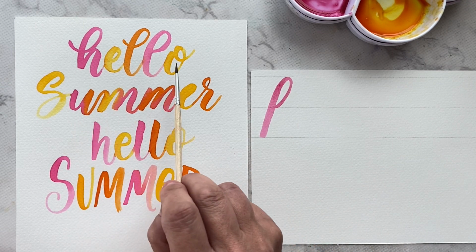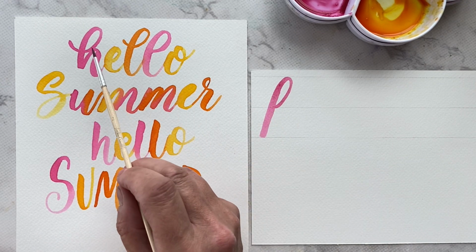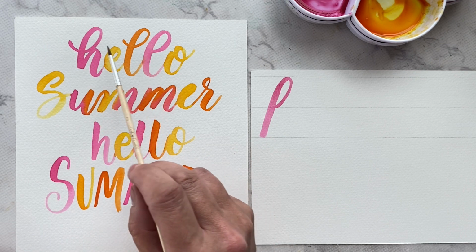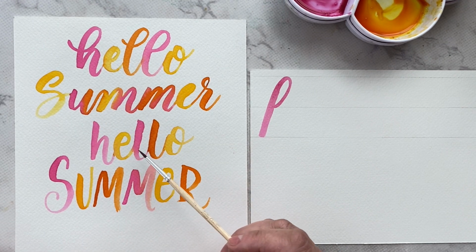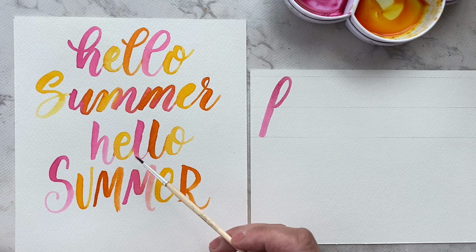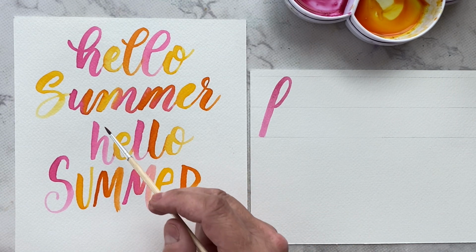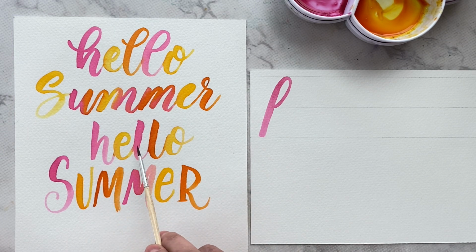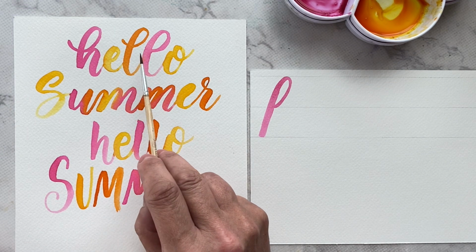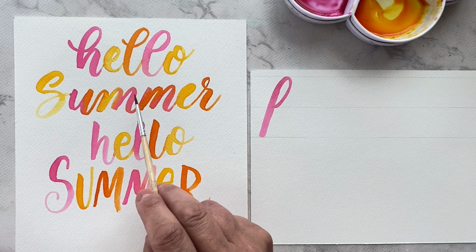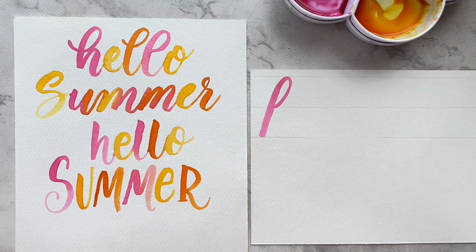So look at the word hello. Which letters have ascender loops? The H and the L. Look at this second example. I took off the loop. Much easier to paint and also to write with a brush pen. I actually do have a video about this with brush pens, but I thought I would do it again with the watercolor lettering and my paintbrush.